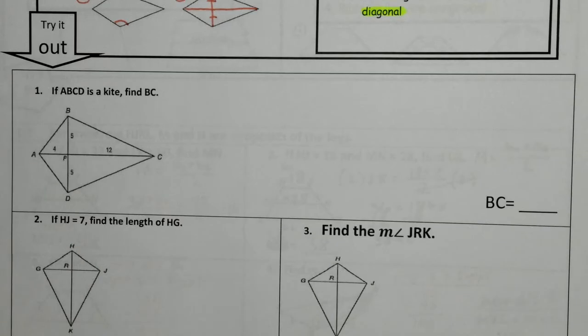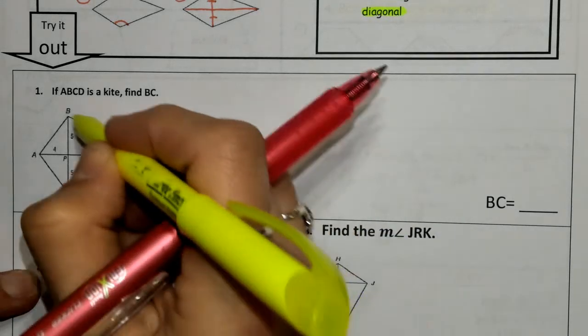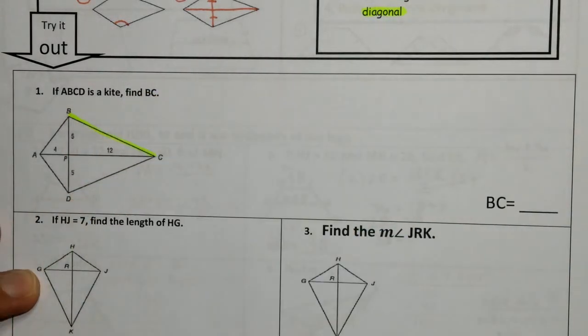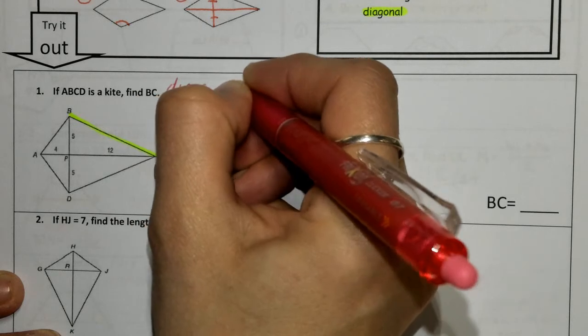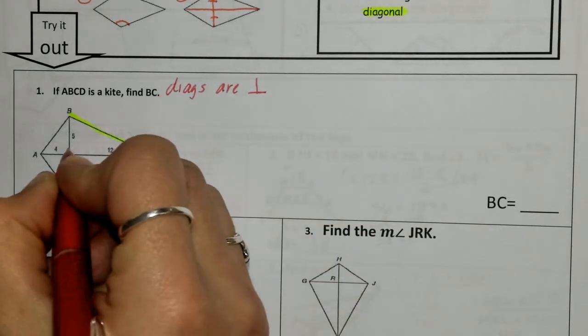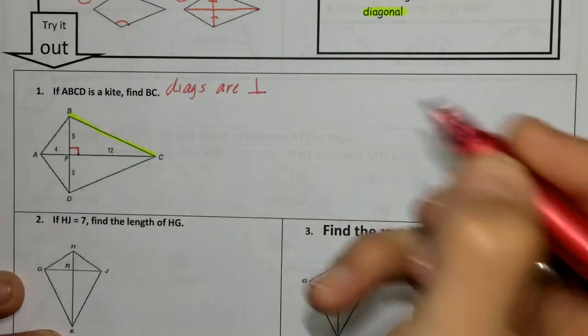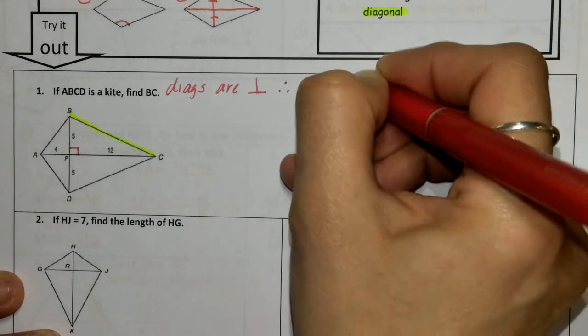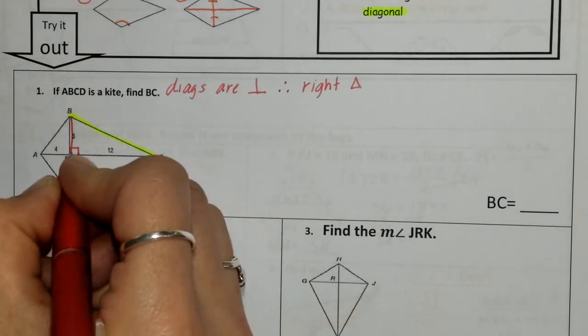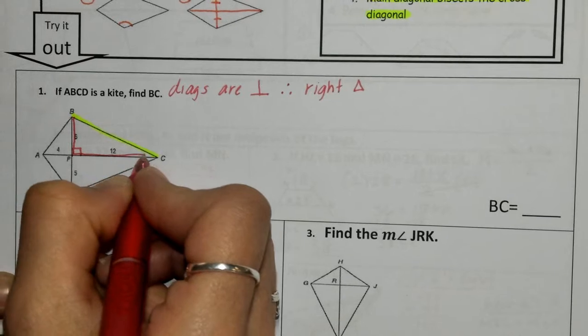All right, so on problem number 1, this is a kite. We want to find BC. So we're going to find this guy right here. First of all, we know that our diagonals are perpendicular, so we have 90-degree angles. Therefore, we have right triangles. So right here, we have a right triangle with a leg of 5, a leg of 12, and we're going to find the hypotenuse.